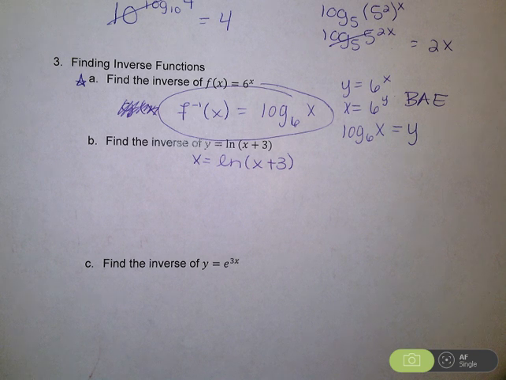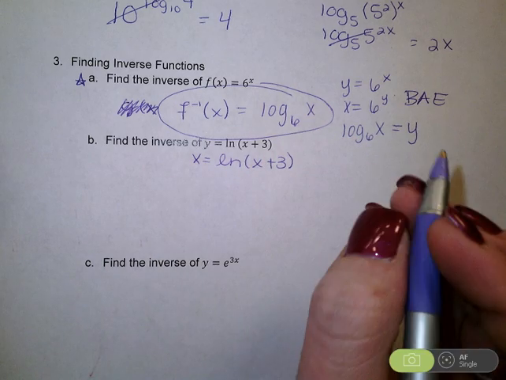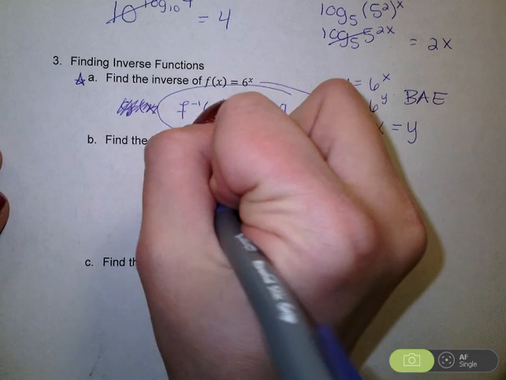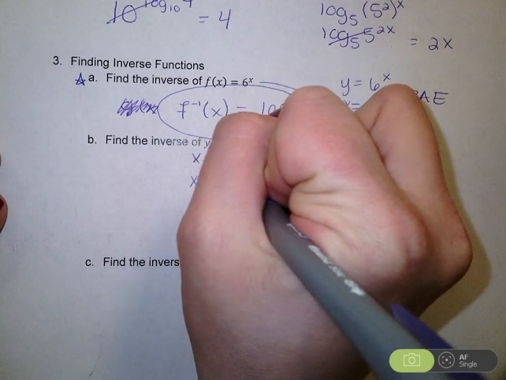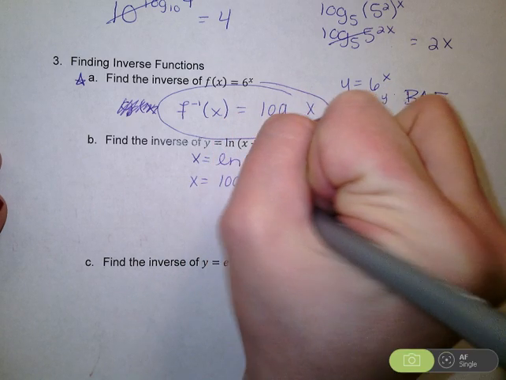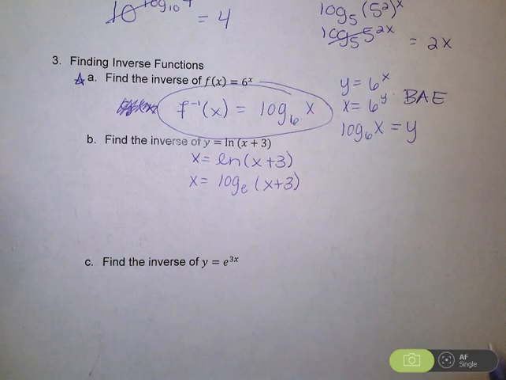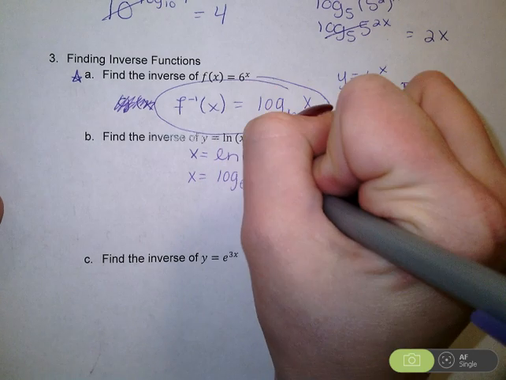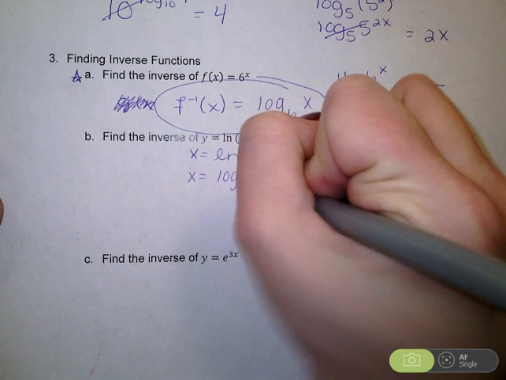E, right? Log base E. So I'm going to rewrite it as log base E. You don't have to, but this just helps me visualize. Oh, that should have been a y. It just helps me visualize.